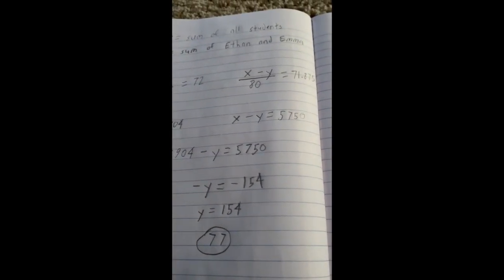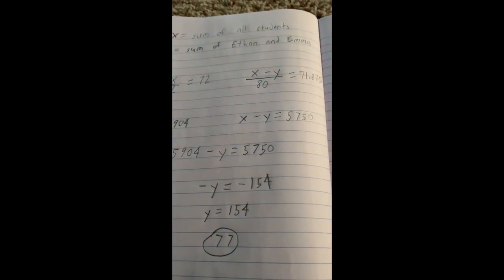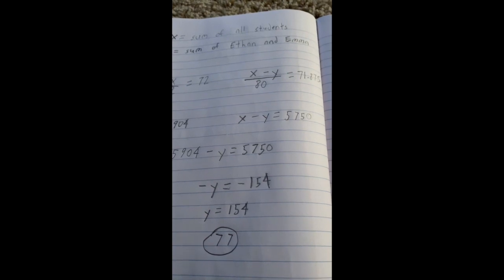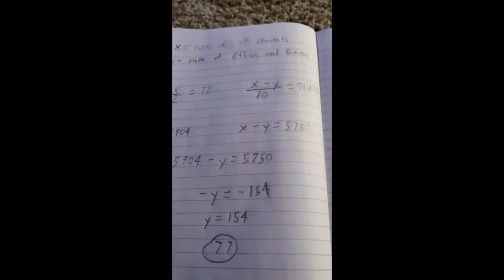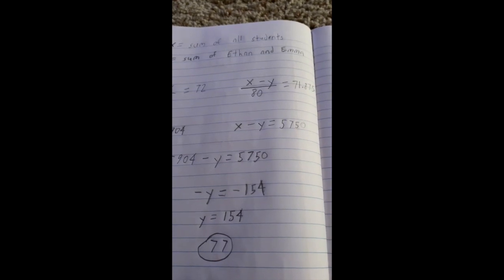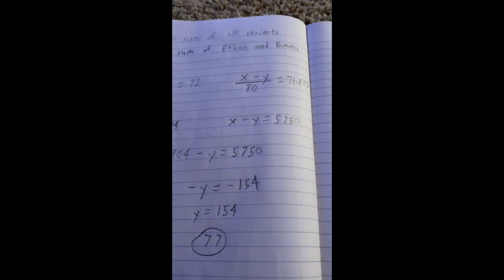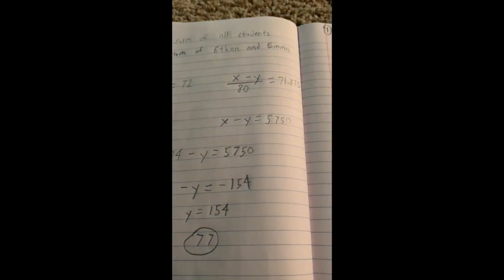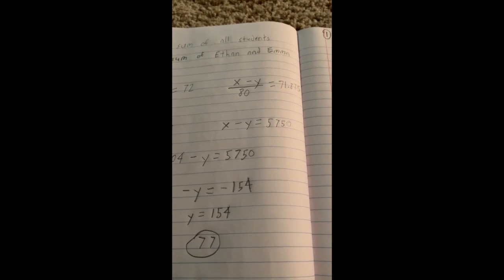And we can go over here with the equation, x minus y over 80. 80 is the scores separate from Emma and Ethan, because that's the amount of scores, 80 students separate from Emma and Ethan. And their scores average is 71.875.